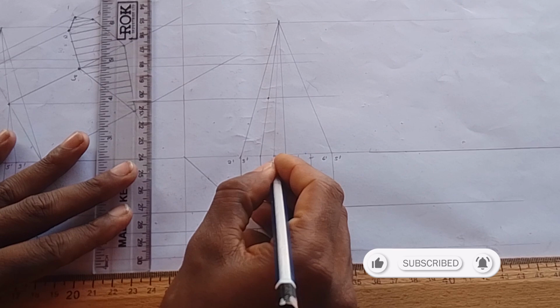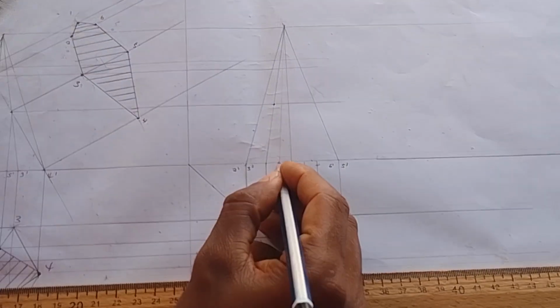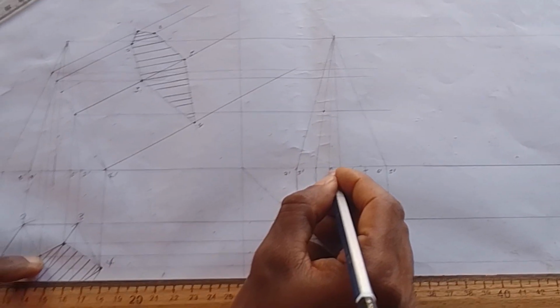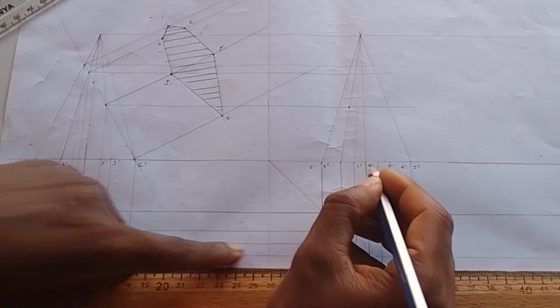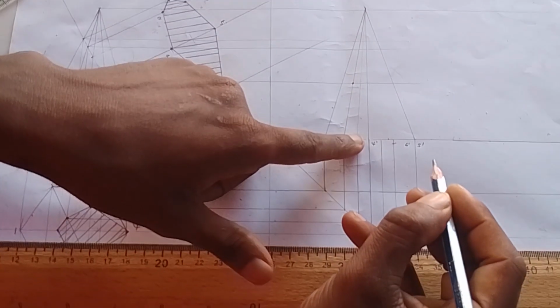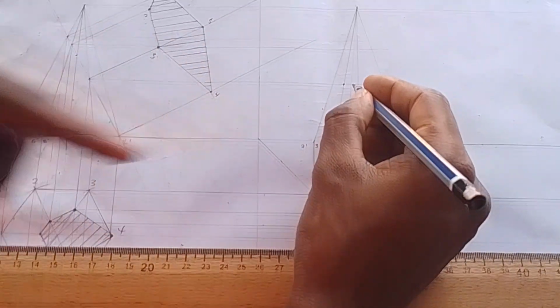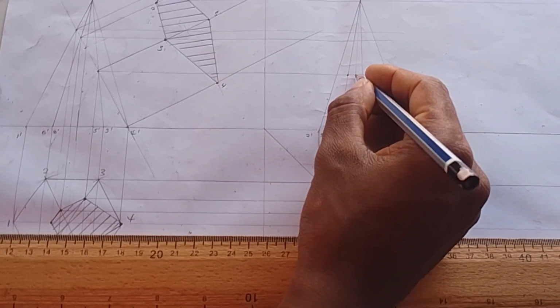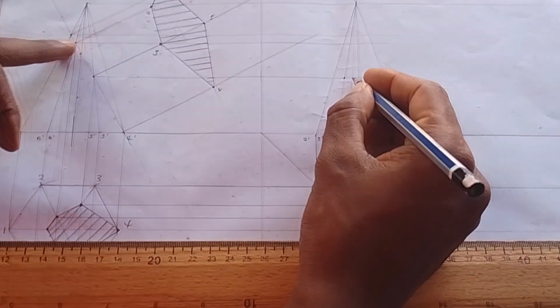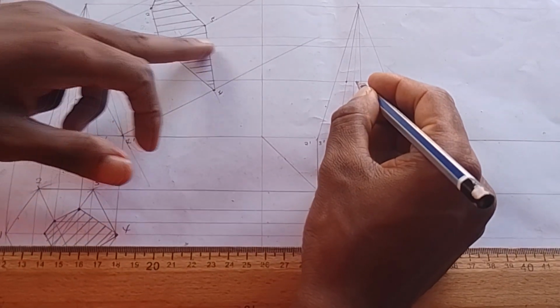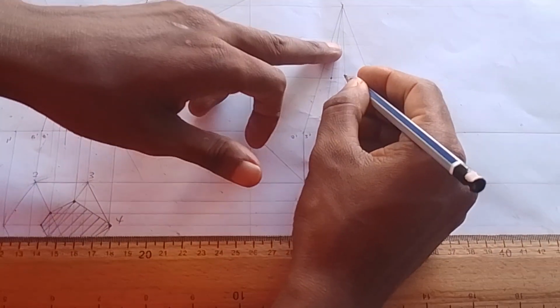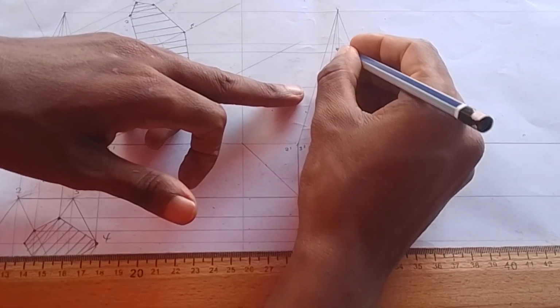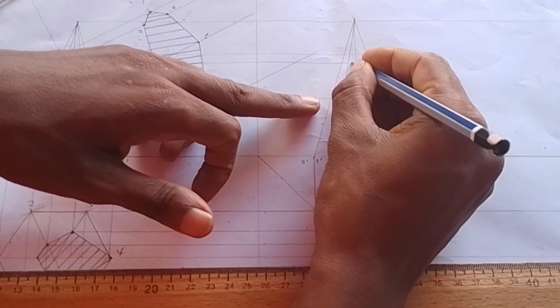So where this line is intersecting the number 2 line, where is the number 2 line? This is the number 2 line, and this is the mark. This is the projection of number 2 at this particular point. Here, as you followed it, again make a mark at that particular point.